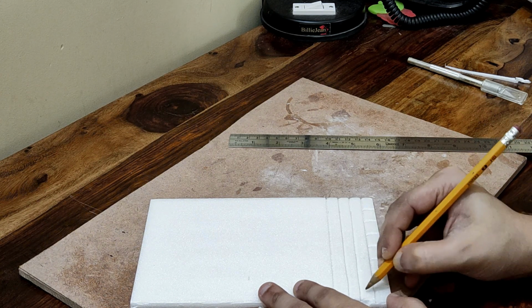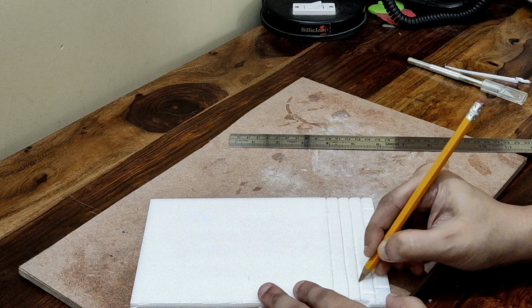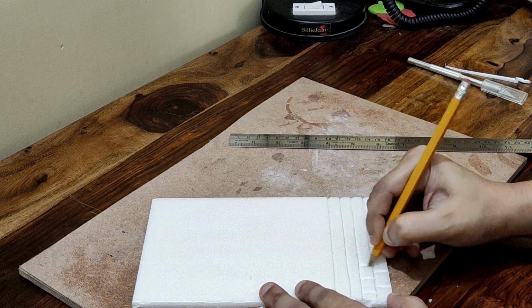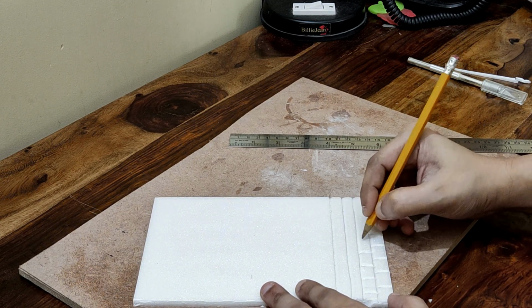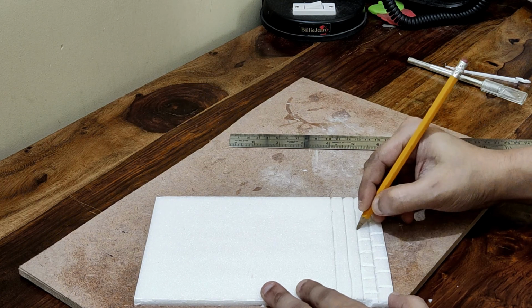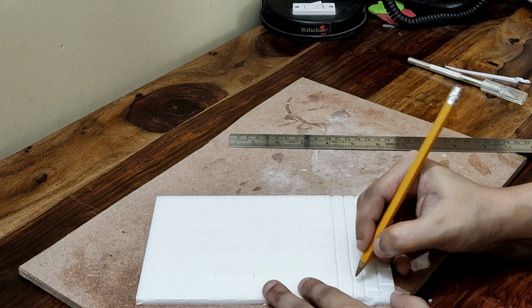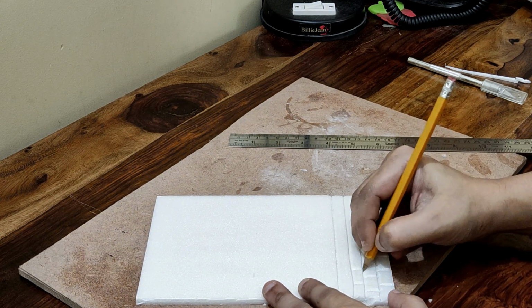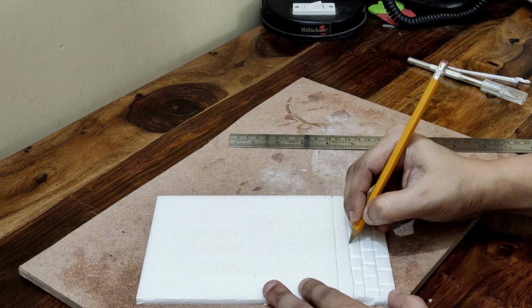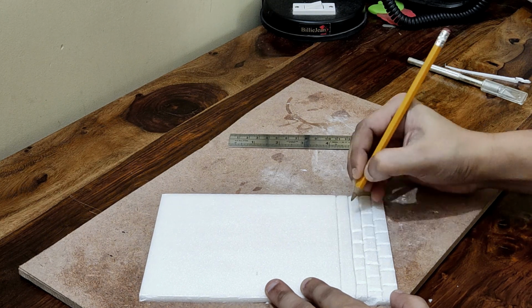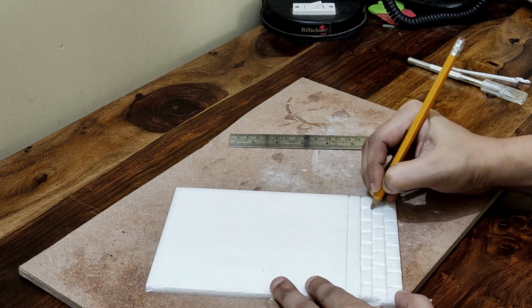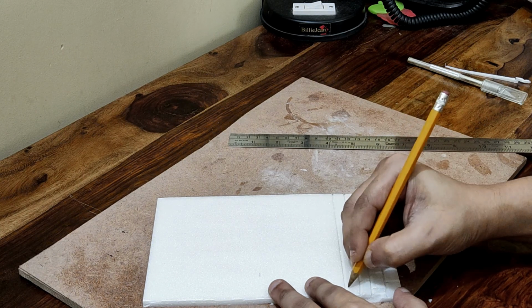I'm going to do an overlap here, and there is no need to make it straight. These cuts, no need to make these cuts straight. You can do as you wish.